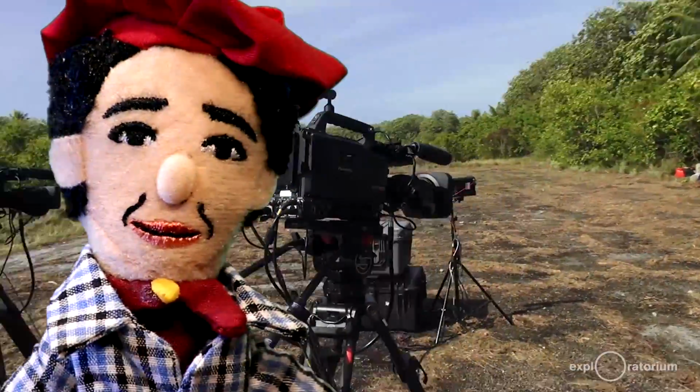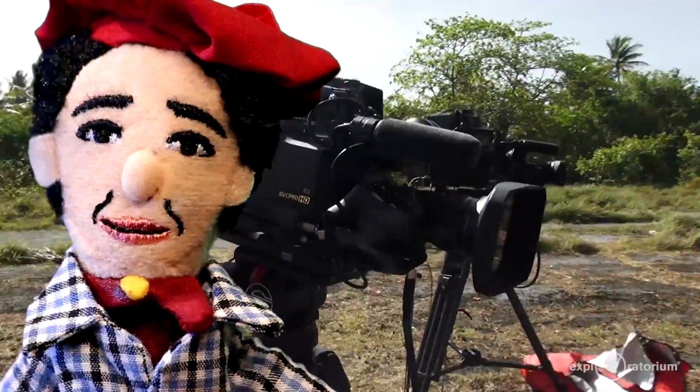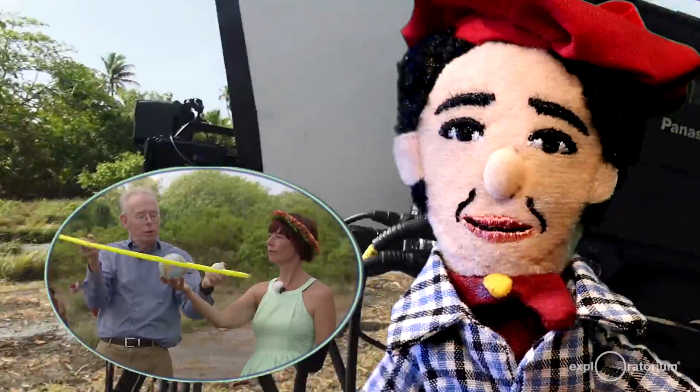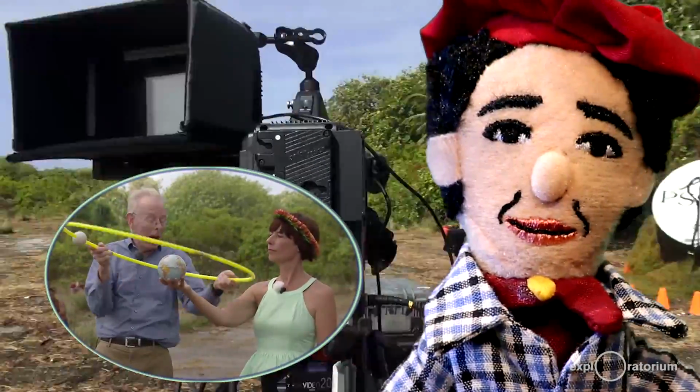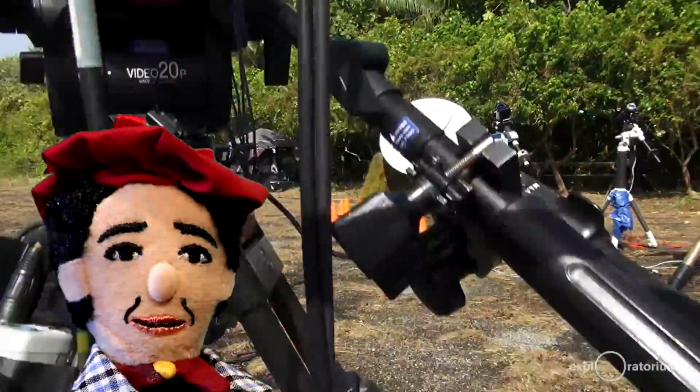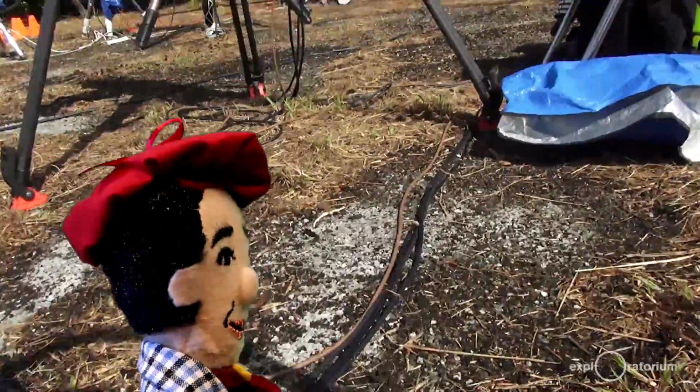You may even have two different cameras because one will be on the people, the talent, and the other will be a close-up, say, of what they're holding, like this little model of the moon and the earth. And the cameras, they are connected to cables. The cables run all the way along the ground to the control center over here.